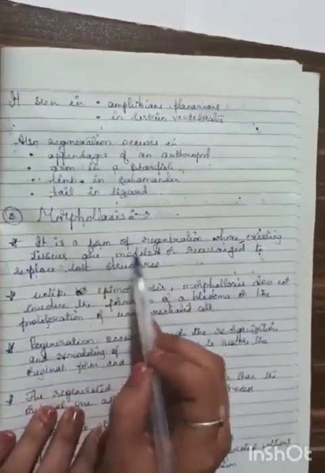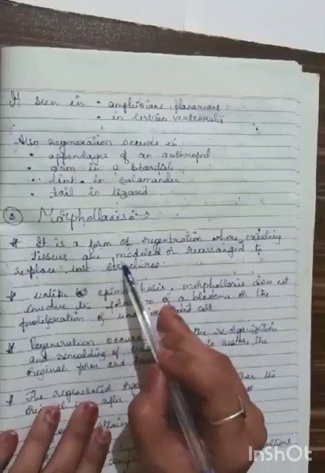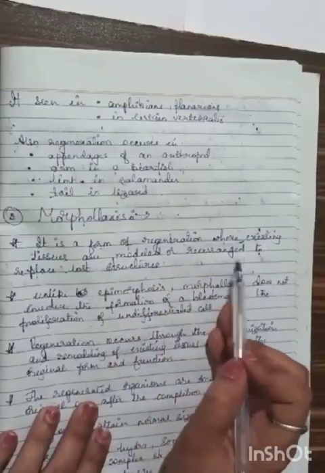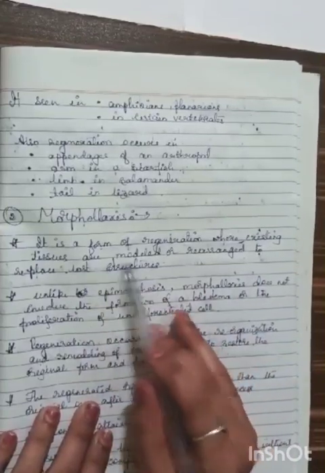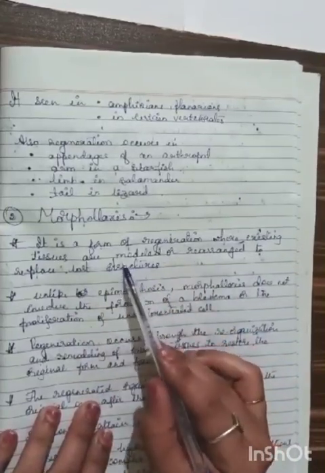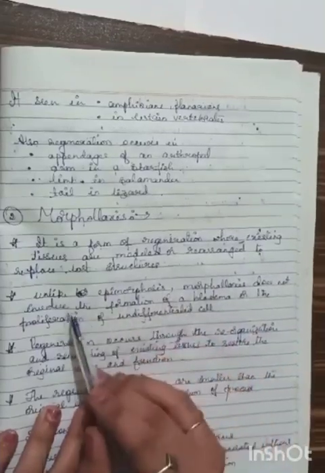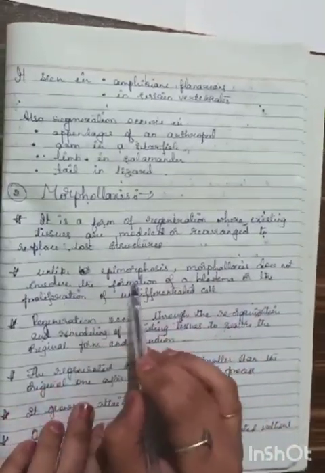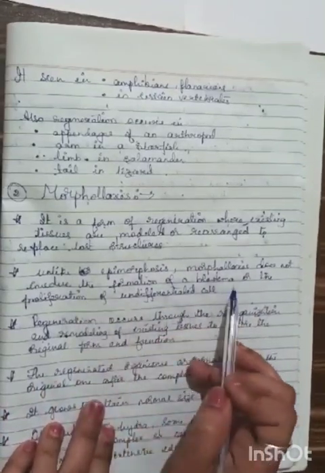Morphollaxis is a form of regeneration where existing tissues are remodeled or rearranged to replace lost structures. Here the existing cells only undergo remodeling or rearrangement to form the lost structures. Unlike epimorphosis, morphollaxis does not involve the formation of blastema.